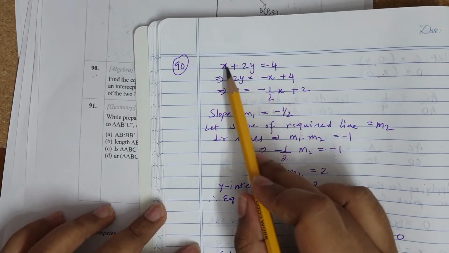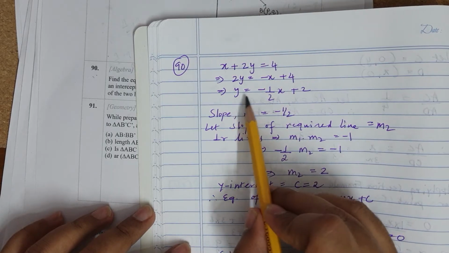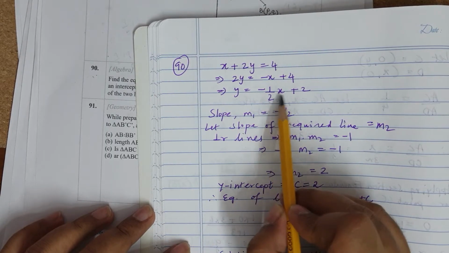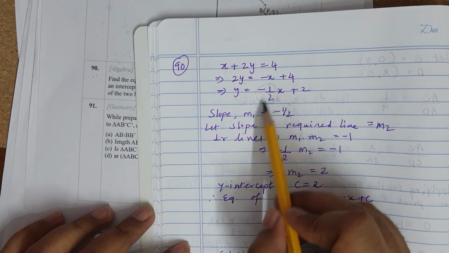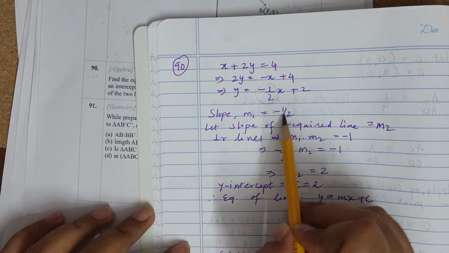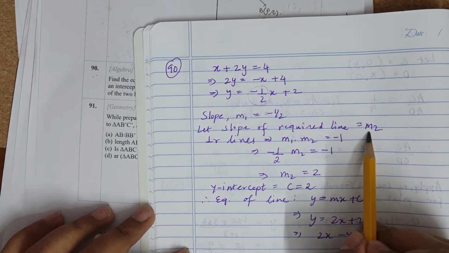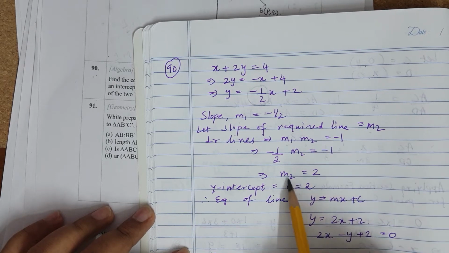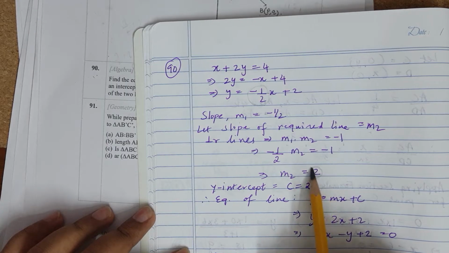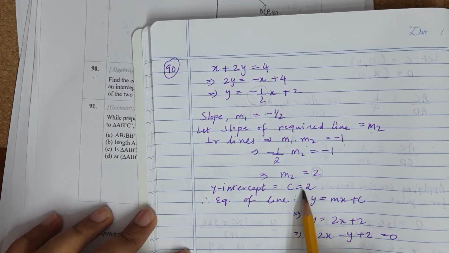This is one line given, x plus 2y equal to 4. If I rearrange and write, I will get y equal to minus 1 by 2x plus 2. So the coefficient of x is minus 1 by 2. So the slope of this line, let's say m1, is minus 1 by 2. And the slope of the perpendicular line, let's call it m2, then the product m1 into m2 is minus 1. Hence the slope of the perpendicular line is 2. Slope is 2, and the y-intercept of the required line is 2.